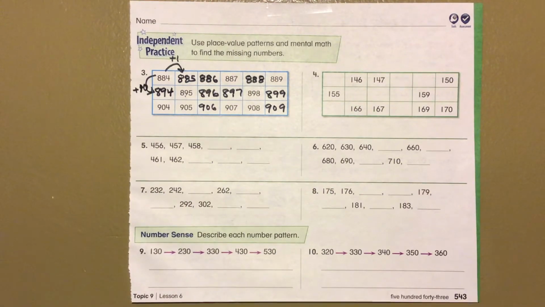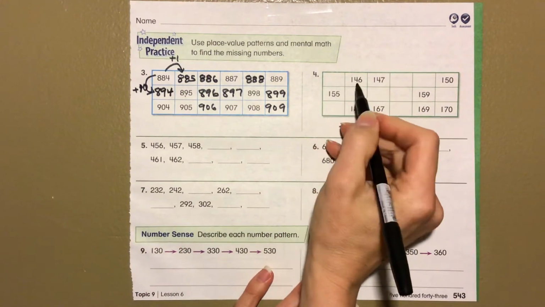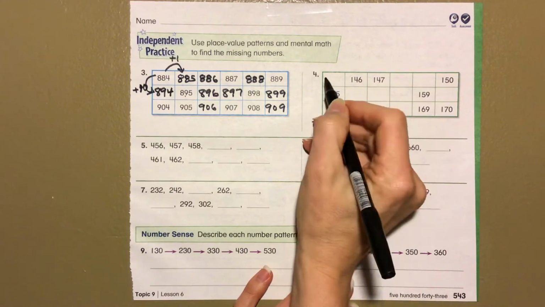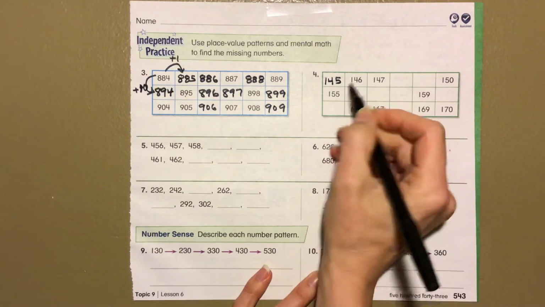All right, let's keep going. We're just going to be filling in numbers like crazy. All right, this one here. I need to know the number right before 146. I know it's going to be 145, and I can check my place value here.